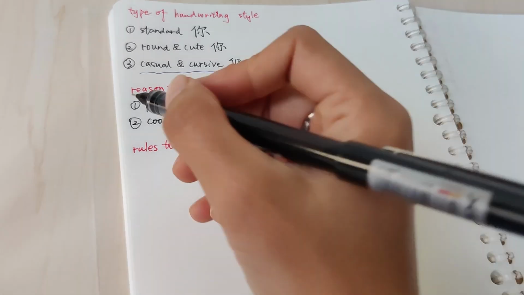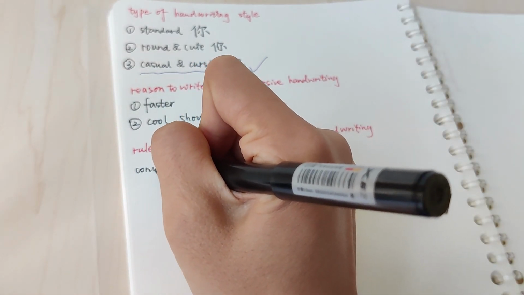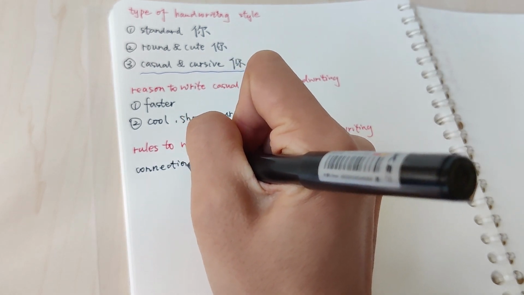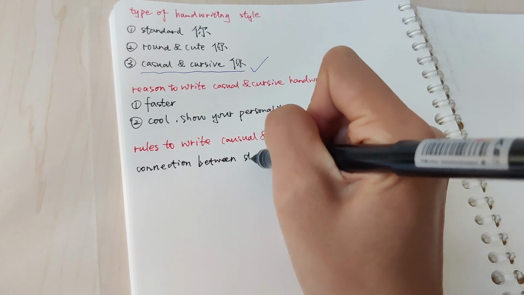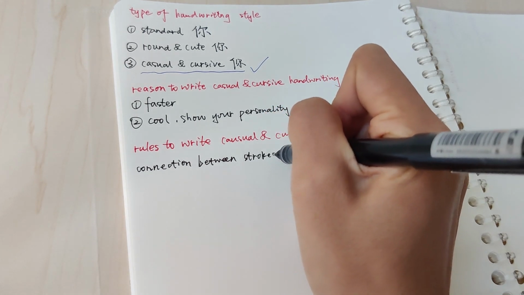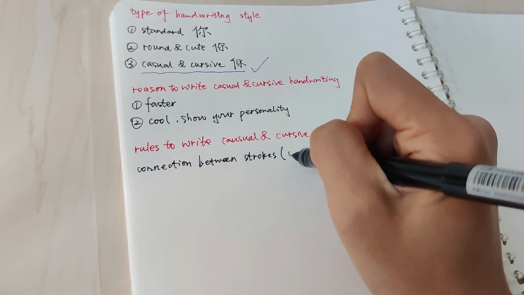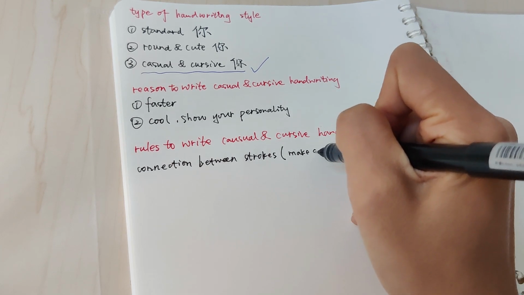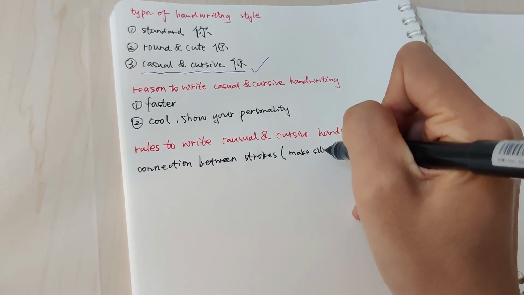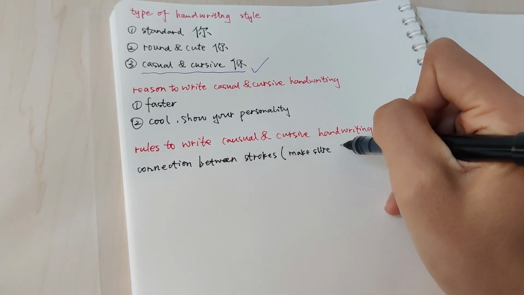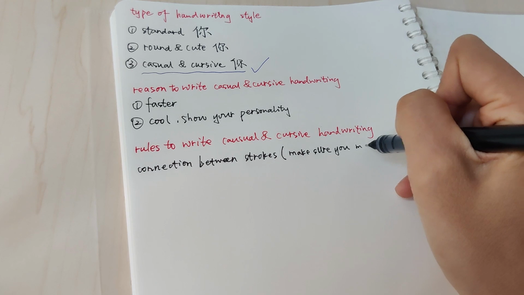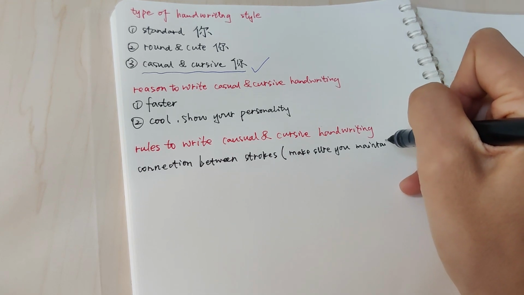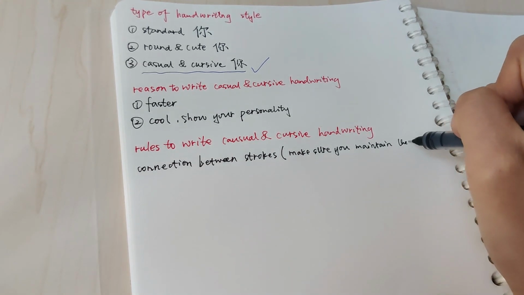That is the connection between strokes. But you have to make sure you maintain the structure.